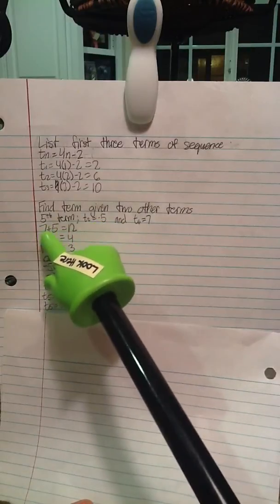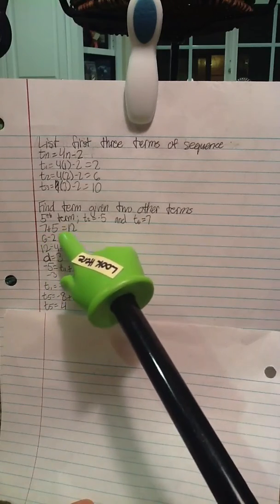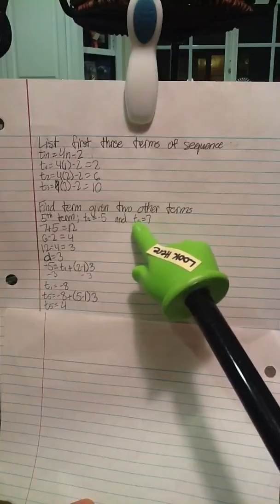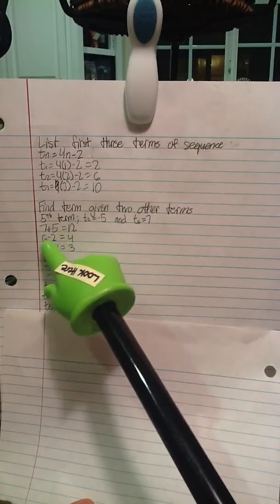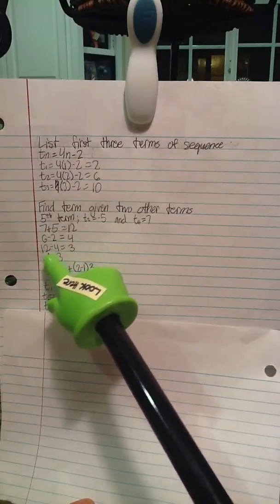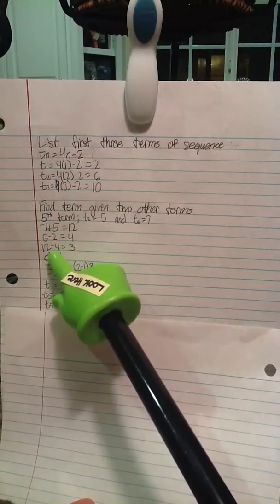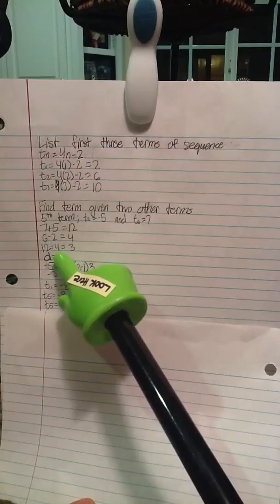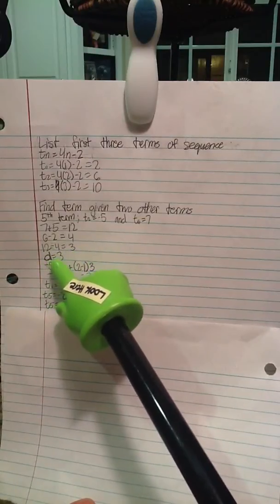So it would be 7 minus -5, which makes it 7 plus 5, which equals 12. And then you subtract the lowest term number from the highest term number. So 6 minus 2 equals 4. And then you divide the term values, 12, by the term number values, 4, which equals 3. And that will give you your common difference of 3.